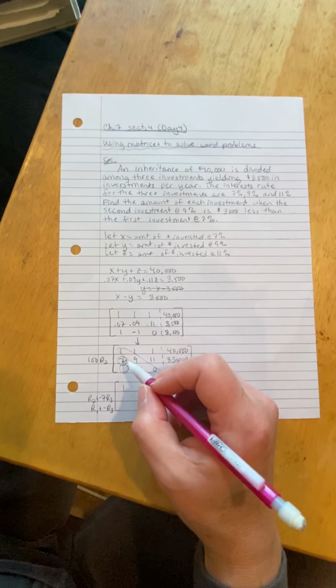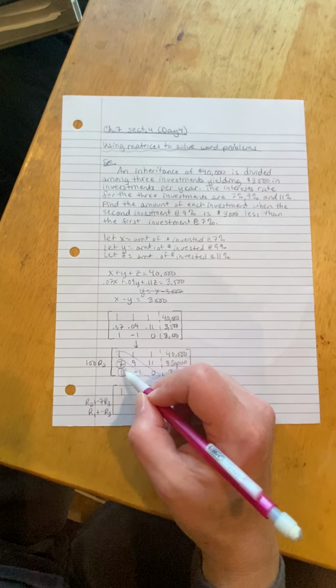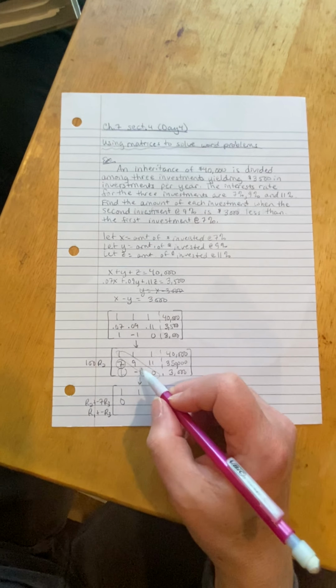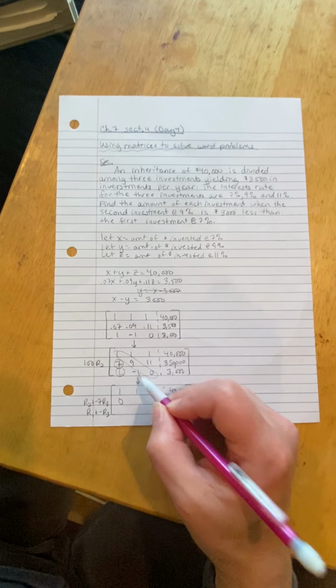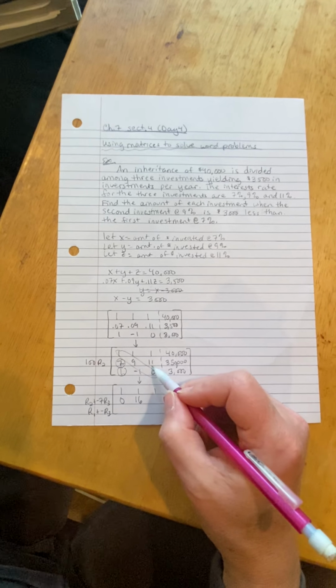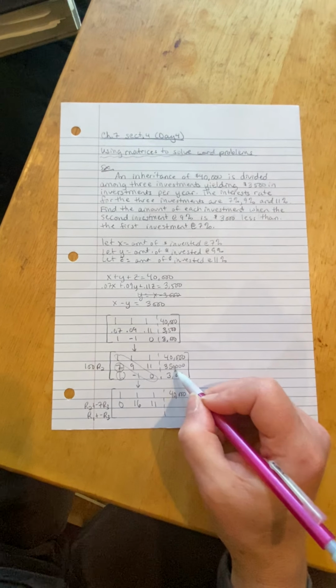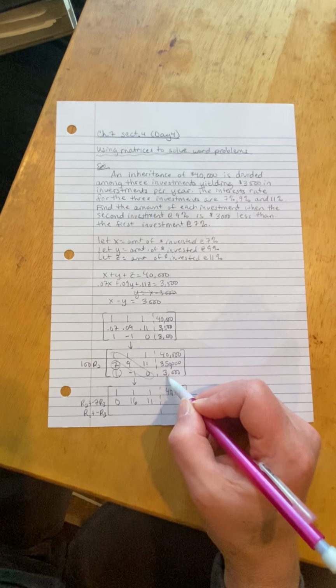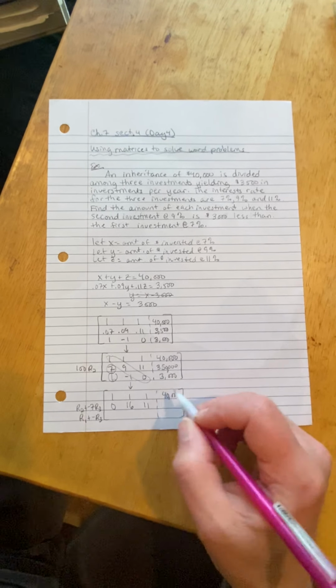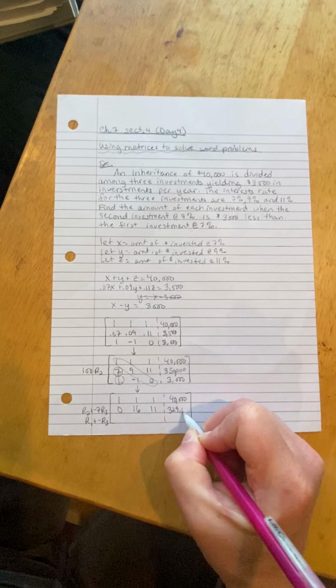Okay, so we've got 7 and -7, obviously there's a 0, 9, and then this is going to be plus 7, there's your 16. We're going to have 11 plus 0, so that's going to stay 11. And then it's going to be 350,000 minus 21,000, and that is going to become 329,000.